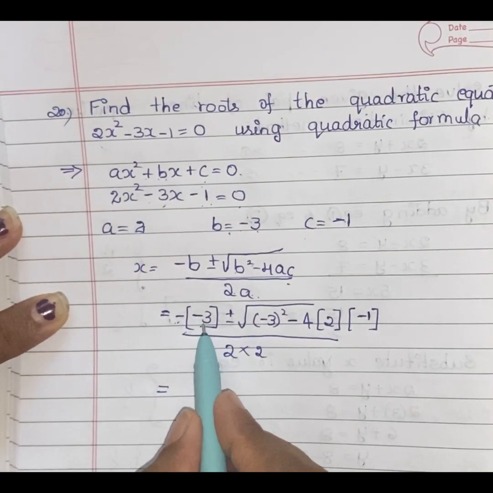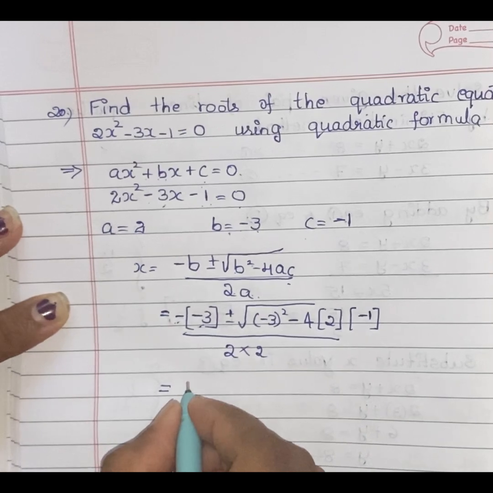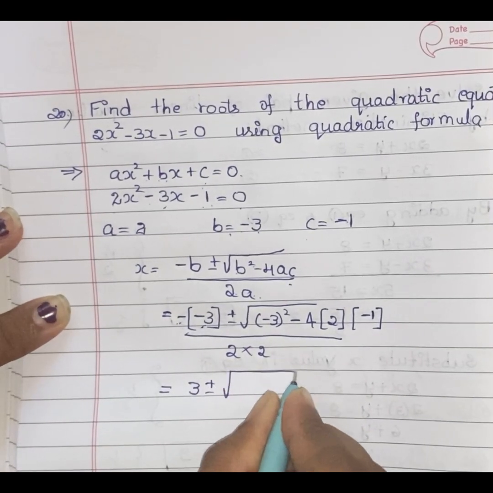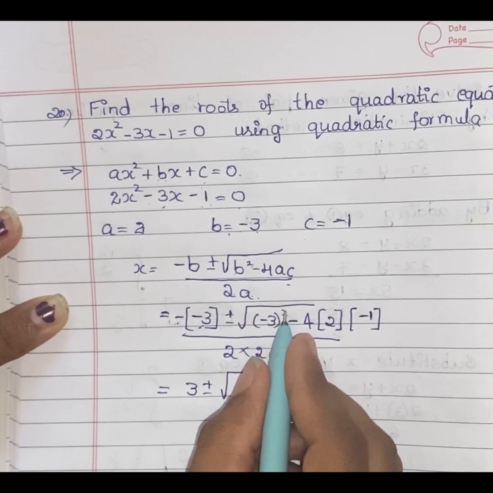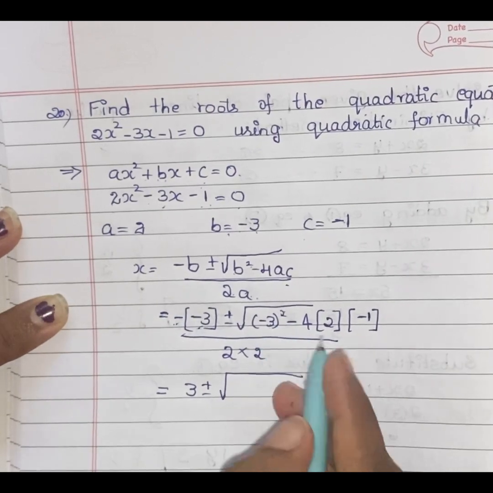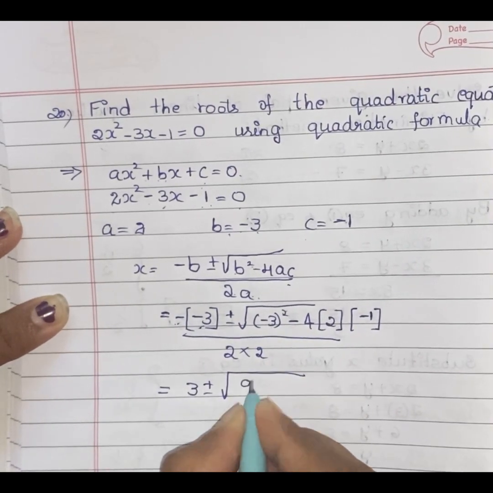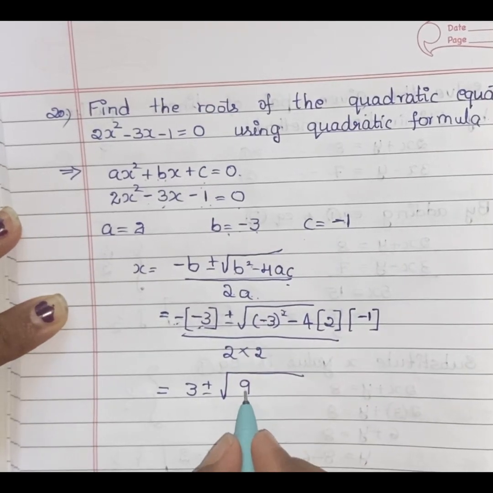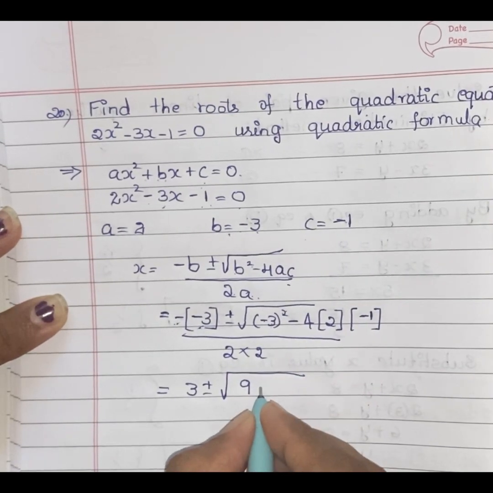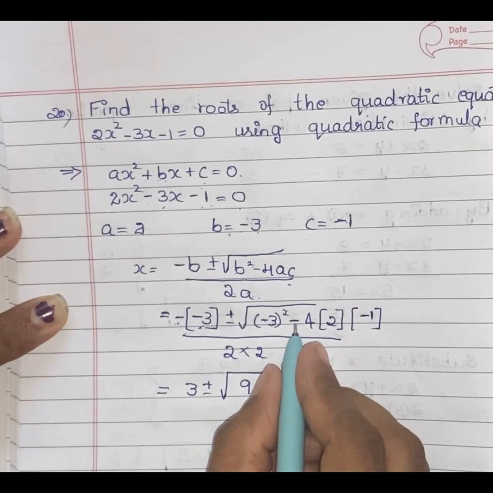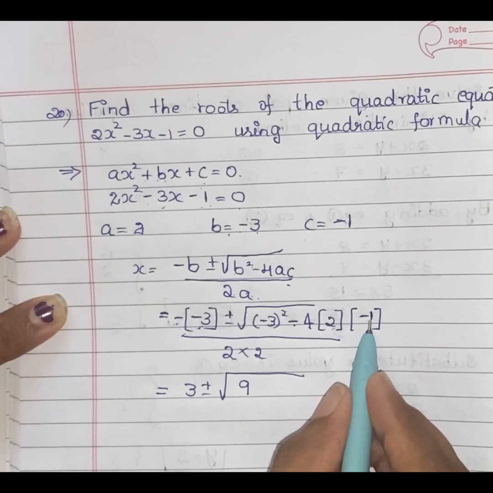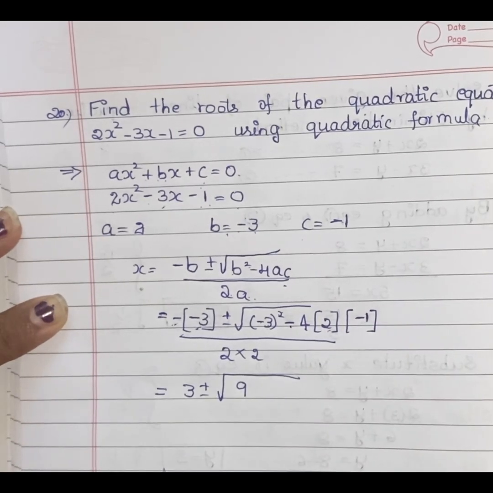So minus minus is nothing but plus, that is plus 3 plus or minus root of minus 3 whole square, which is nothing but 3 whole square is 9. Okay, and this minus square is nothing but plus, so it will become plus 9. Next we have minus here. 4 2s are 8 and 8 1s are 8, that is minus 8.